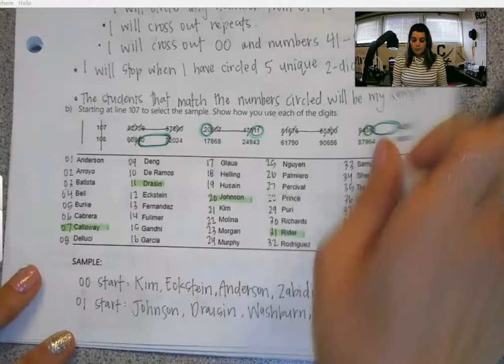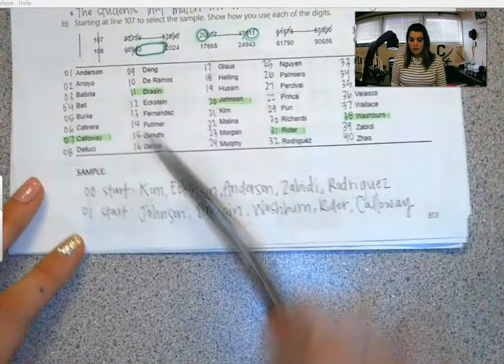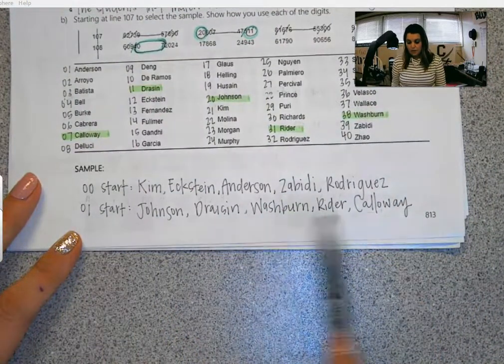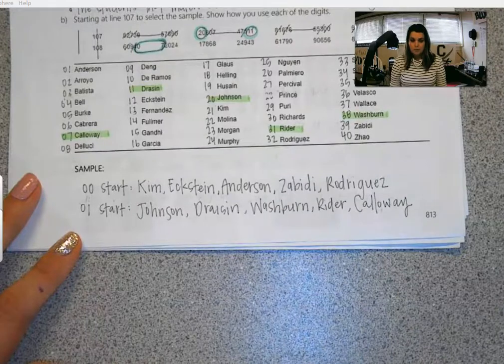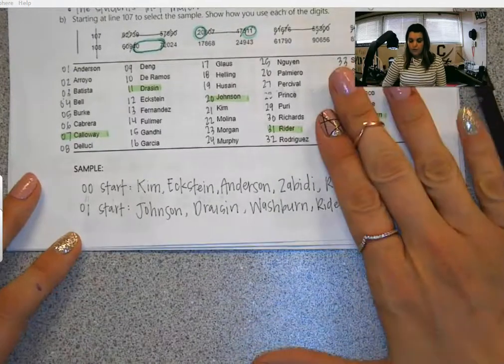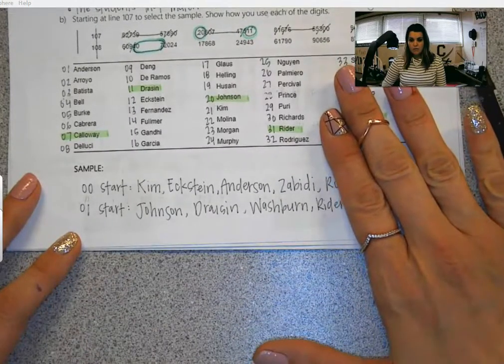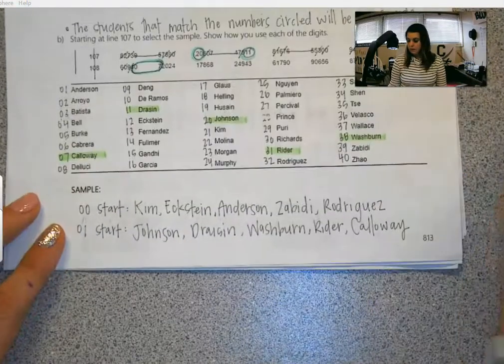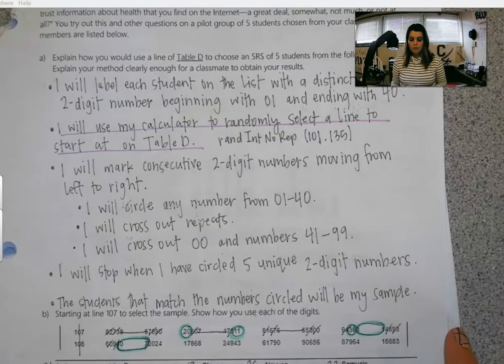So your sample, if you started at 0, 0, is this top line. Your sample, if you started at 0, 1, is the bottom line. If you didn't pull a 5th student, then you would just leave Rodriguez and Callaway off. So these are my steps for random digits.